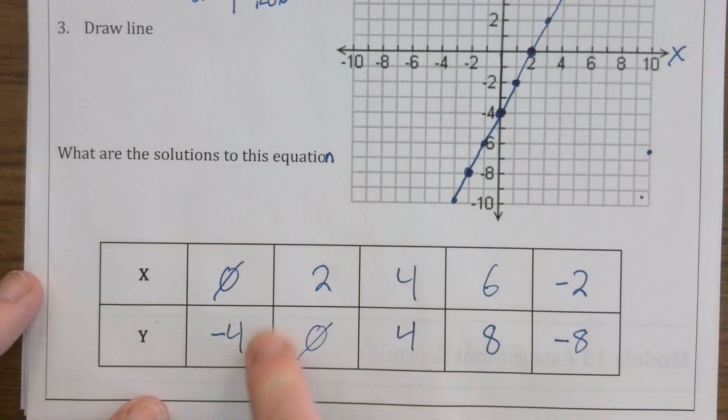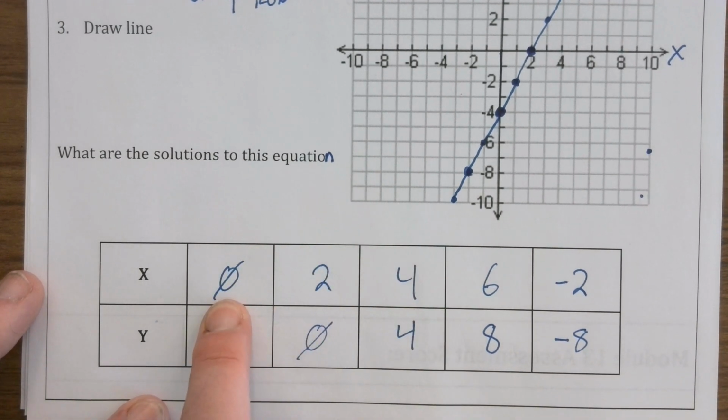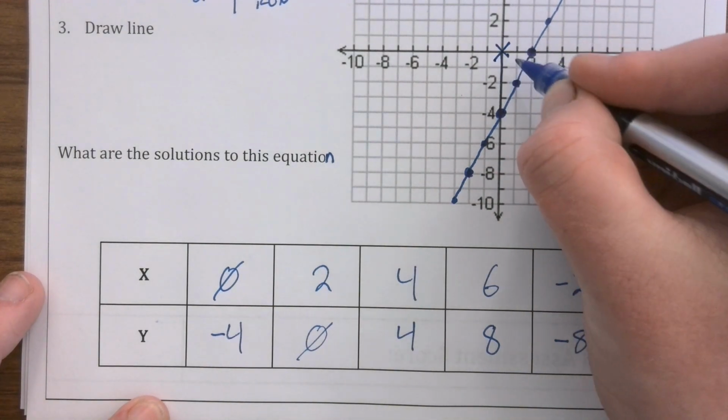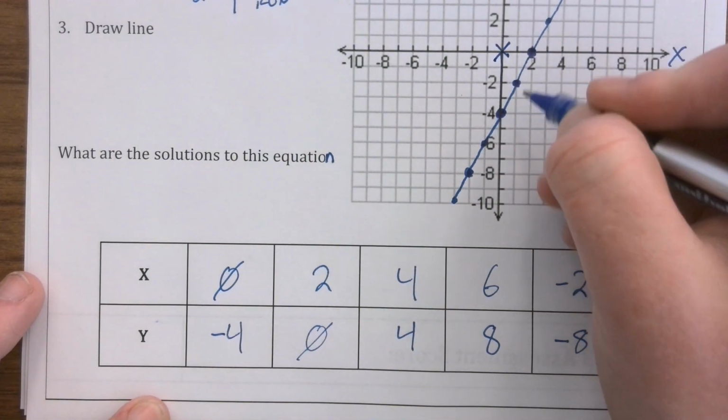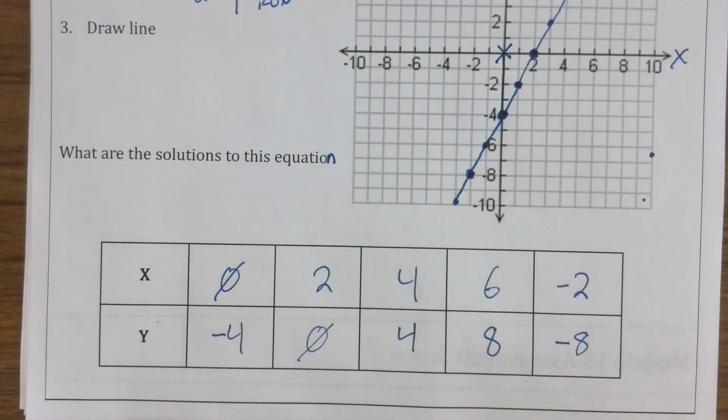Each pair of numbers qualifies as a solution. When x is 0, y has to be negative 4. If x is 0 and y is 0, that's right here, that is not a solution to this equation because it's not on the line. So solutions are only things that make the equation true.